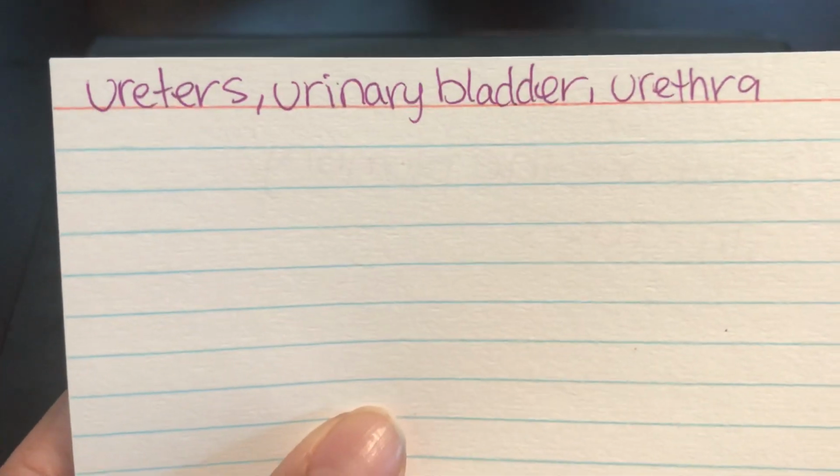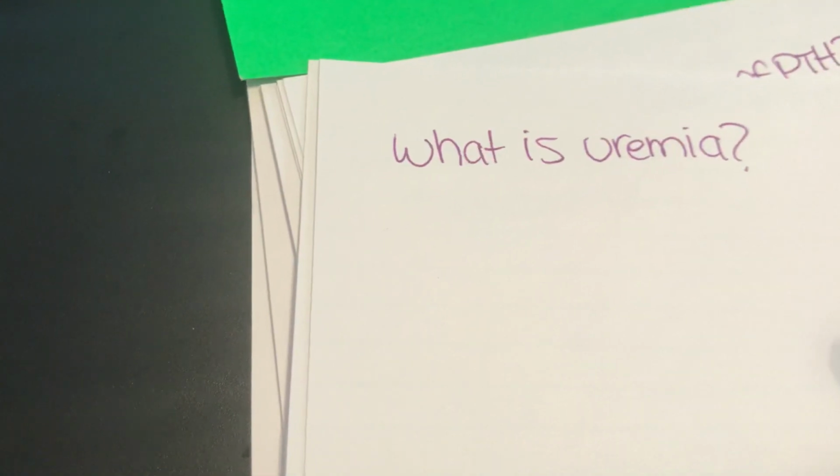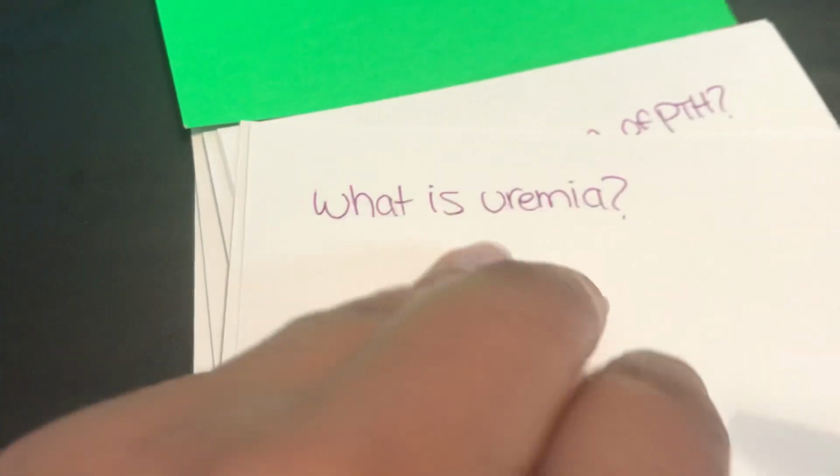What are the plumbing structures? The ureters, urinary bladder, and the urethra. What is uremia? Urine in the blood.